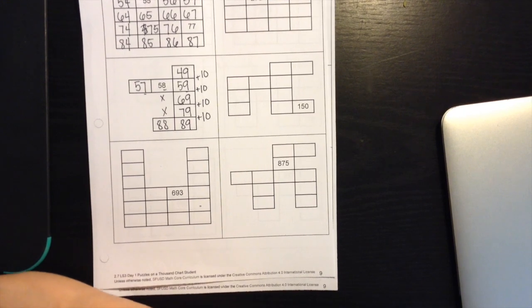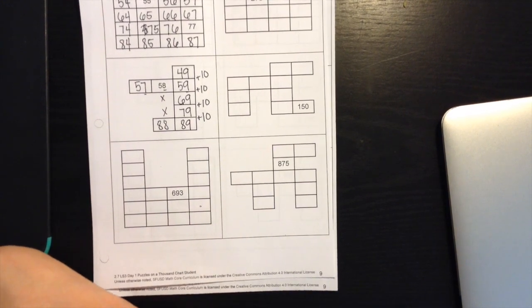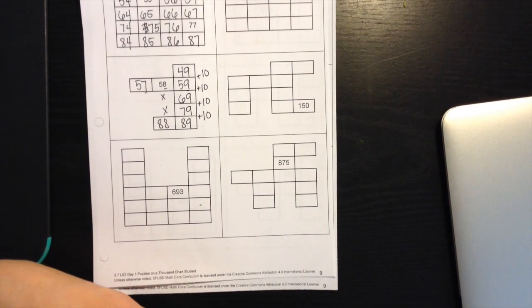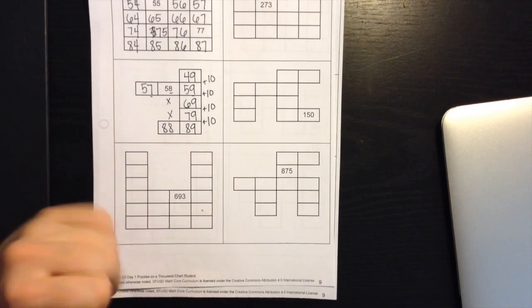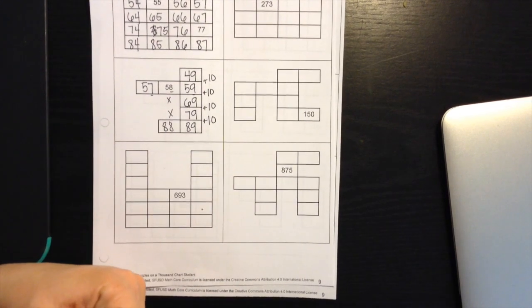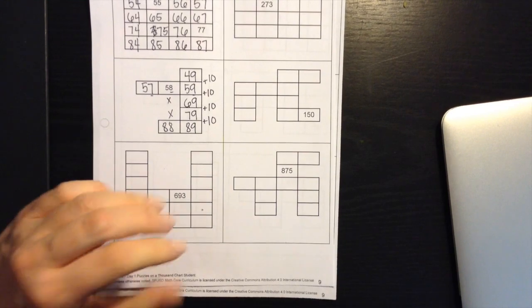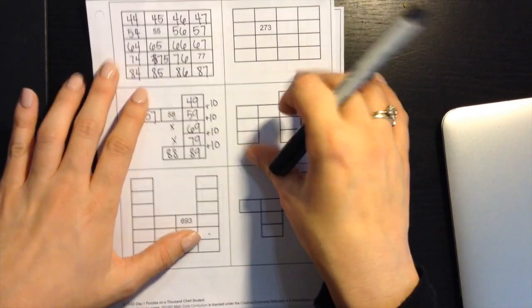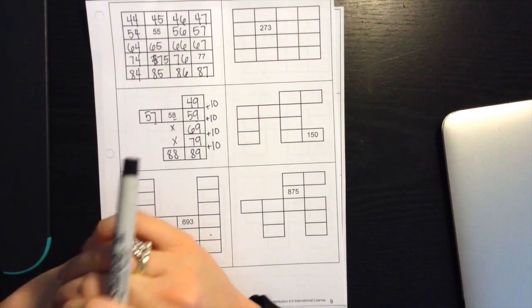These can be a little tricky, so we want to make sure that we check over them and can support you. Today I want you to remember the importance of a thousands chart and what it looks like, how we would fill one in, and that's what this puzzle is going to help you do. All right, boys and girls, go ahead and get started on your task.